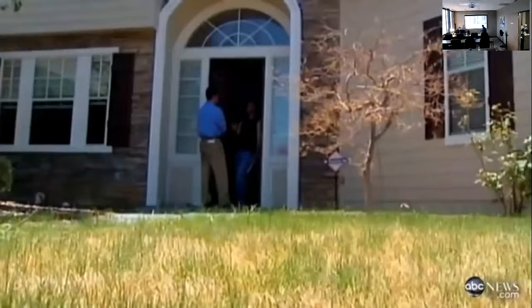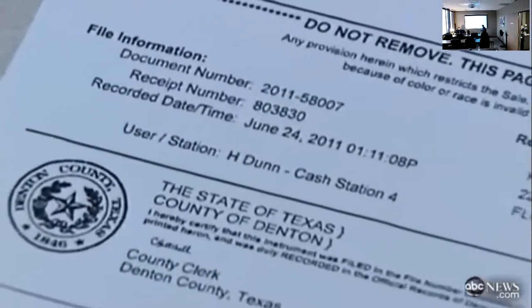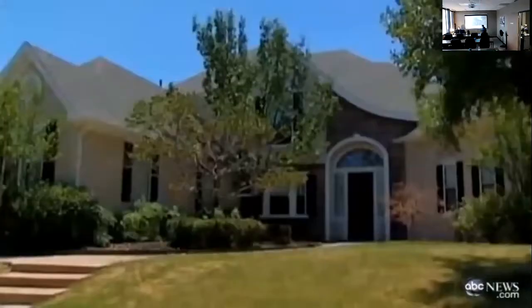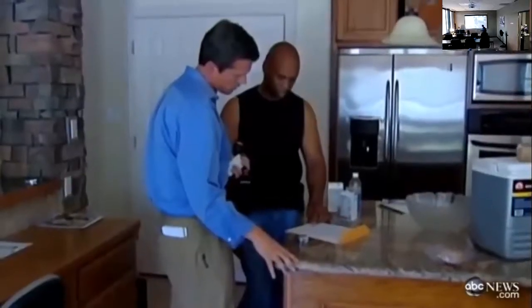Kenneth Robinson told us he's no squatter. He says he moved in on June 17th after months of research about a Texas law called adverse possession. This is not a normal process, but it's not a process that's not normal. It's just not normal. Robinson says this piece of paper gives him rights to the house. It's an online form he printed out and filed at the Denton County Courthouse for $16. It says the house was abandoned and he's claiming ownership. I went through, looked at it, and added some things here, for my own protection.